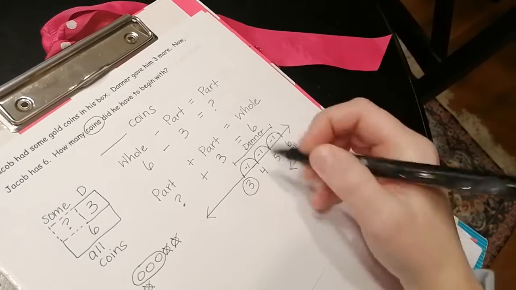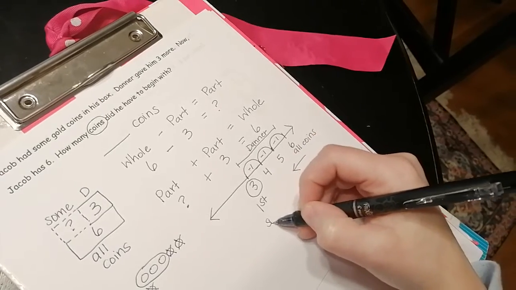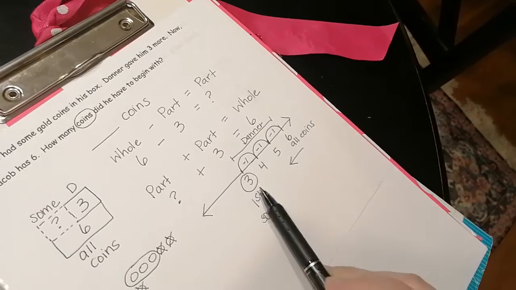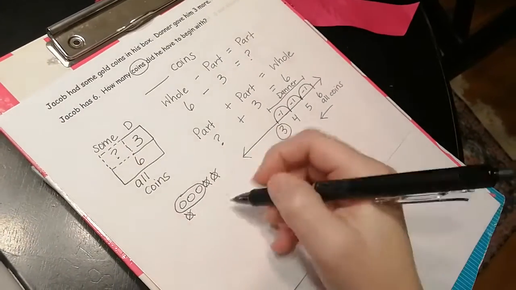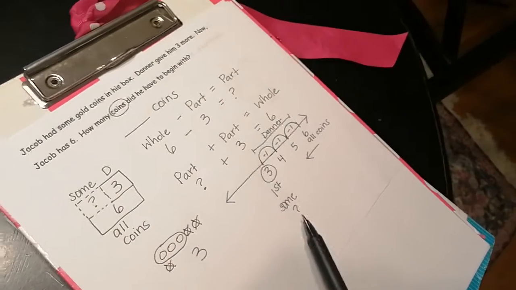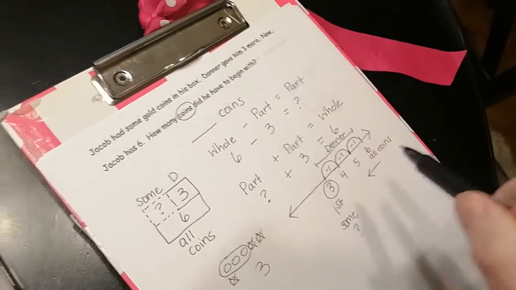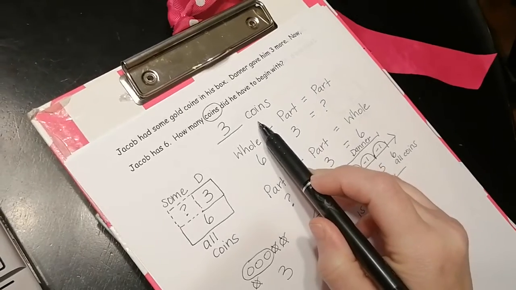These were the coins that Jacob had first. These were the some coins that we didn't know. Jacob had these first. Well, let's see if it matches. So this number line strategy matches my model drawing. I bet it's the same. So 6 minus 3 equals 3. So he had 3 coins to begin with.